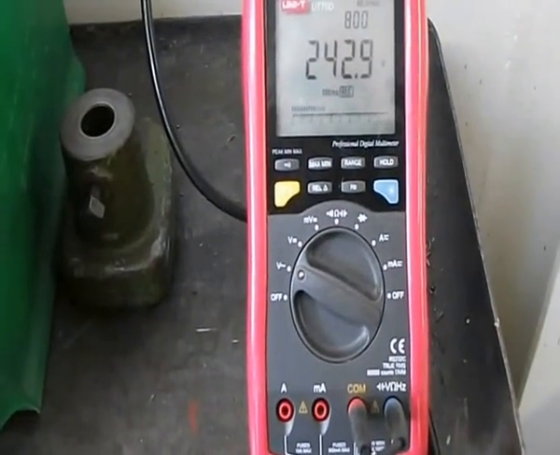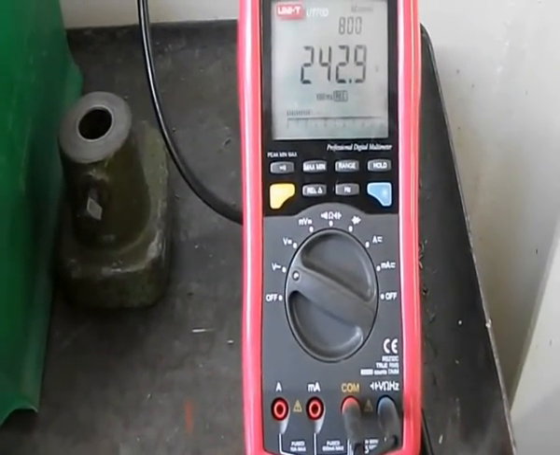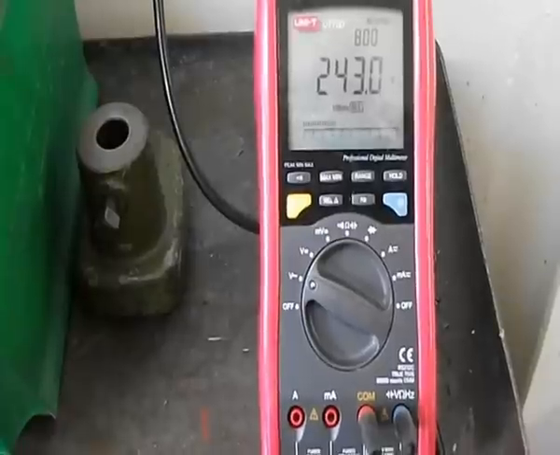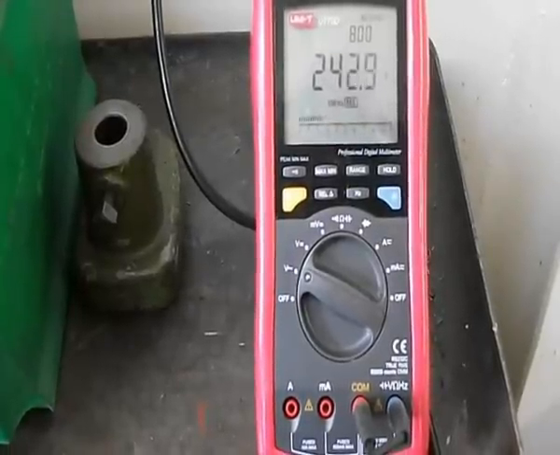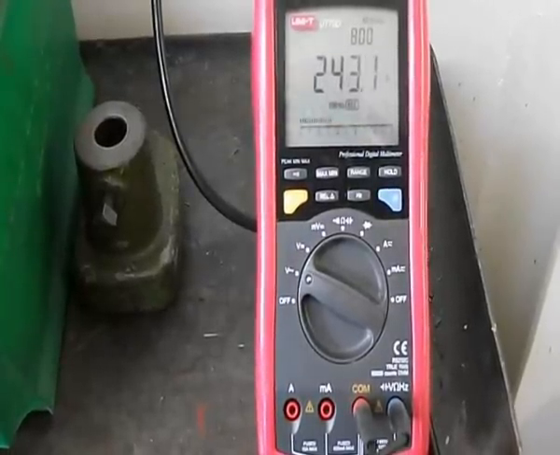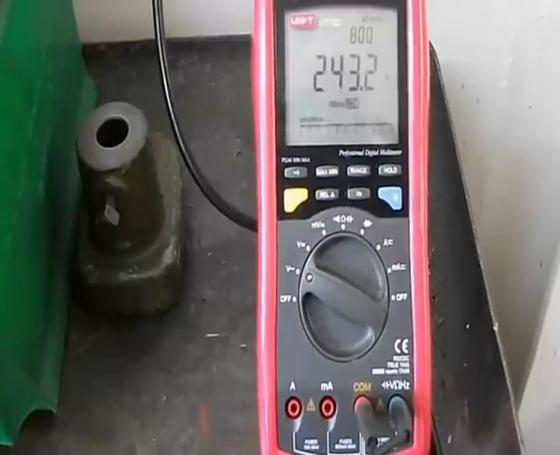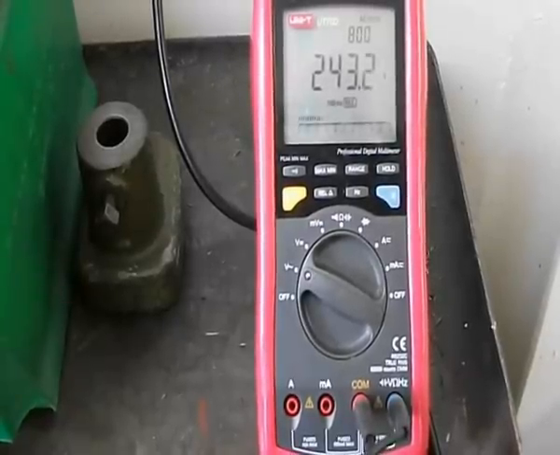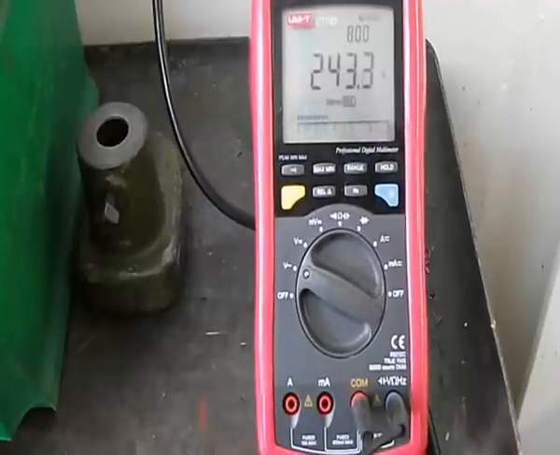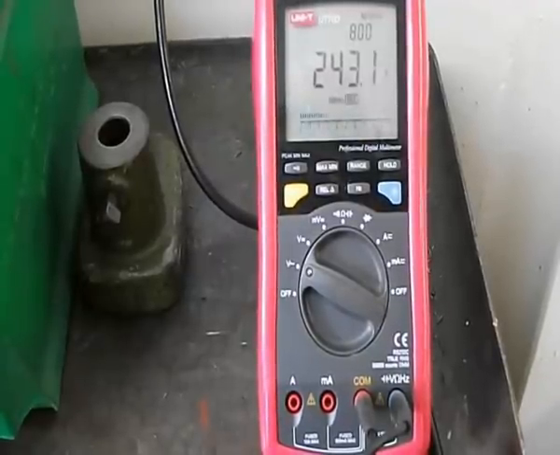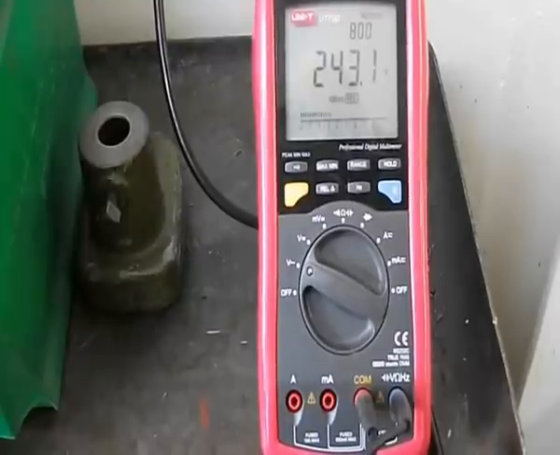It's a useful thing to record voltage over a period of time. This is phase voltage on this particular phase, and it's recording a value of 243 volts, but the factory at the moment is in largely a quiescent state, and everybody's having a break.